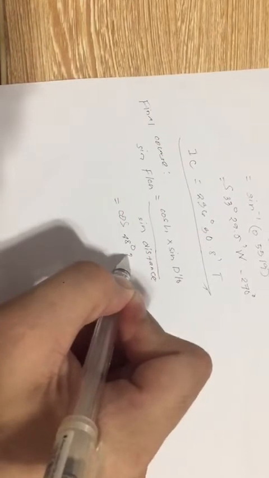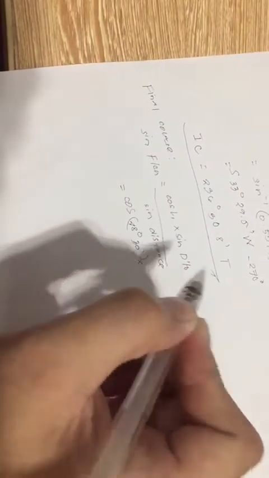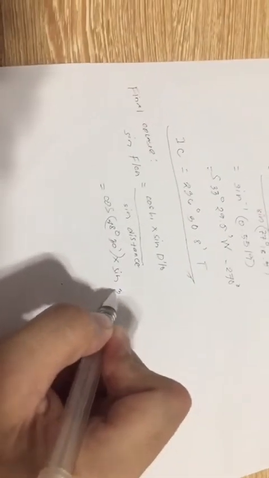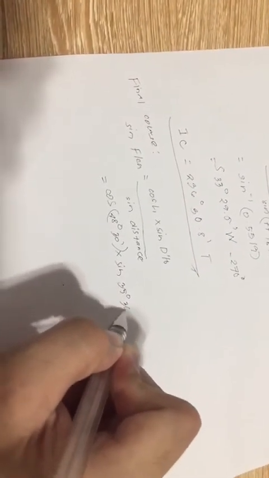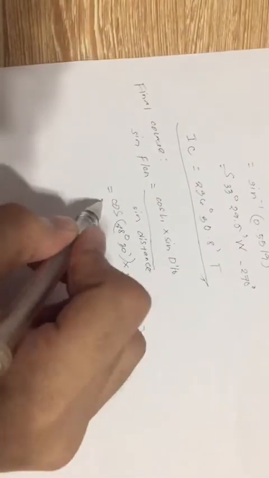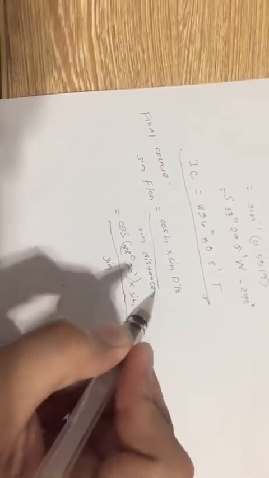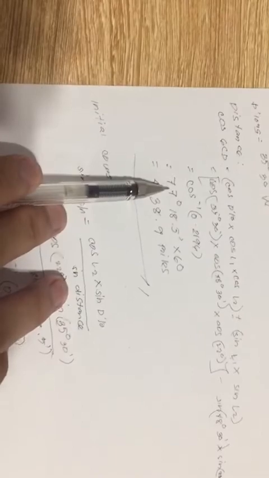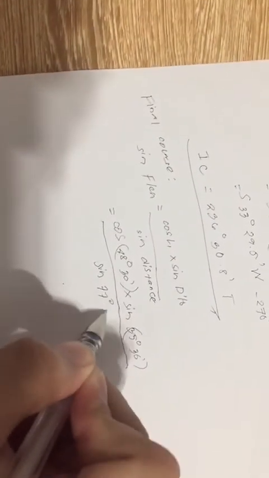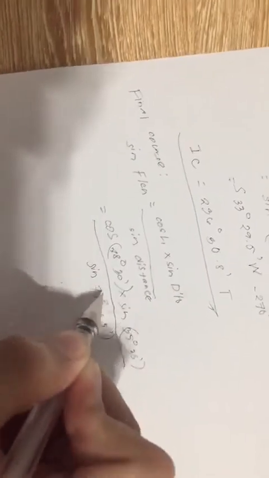Cosine latitude 1 is 48 degrees and 30 minutes times sine the d long, which is 35 degrees and 30 minutes, all over sine the distance, which is 77 degrees and 18.5 minutes.